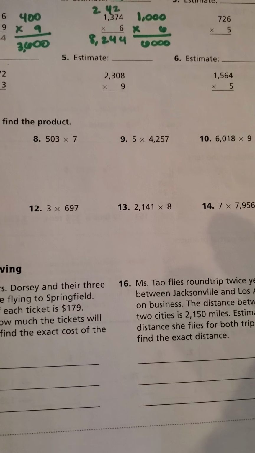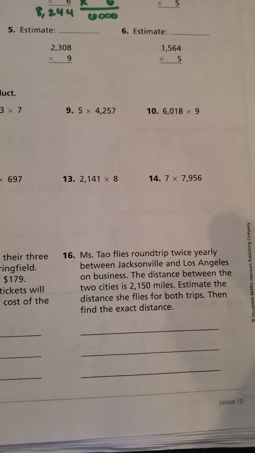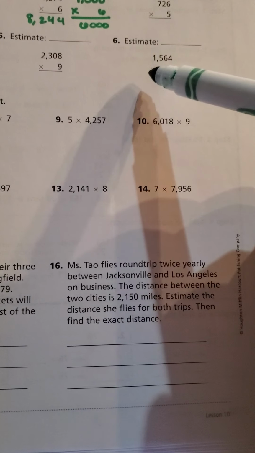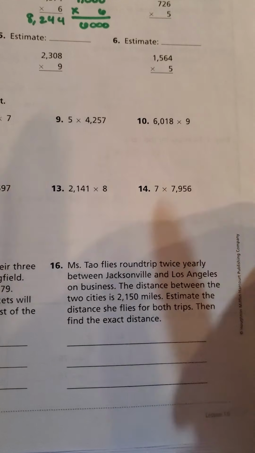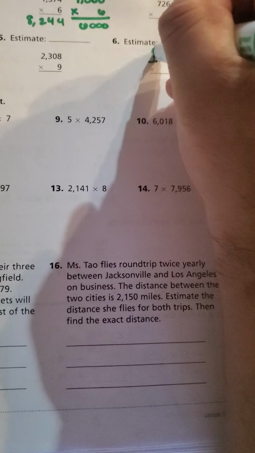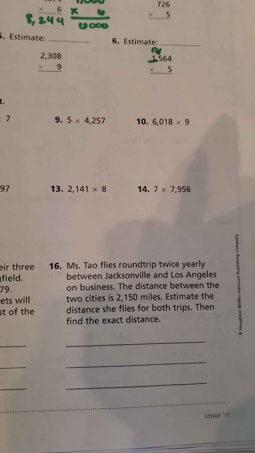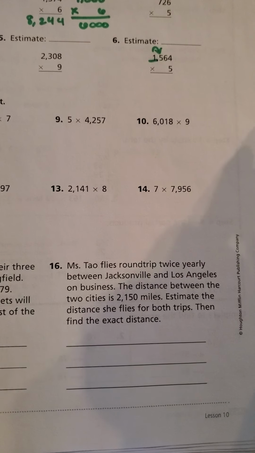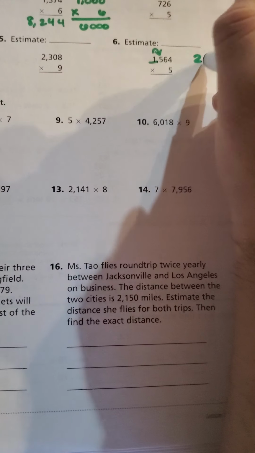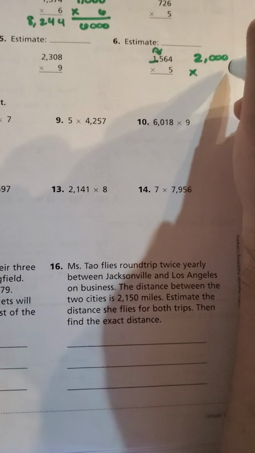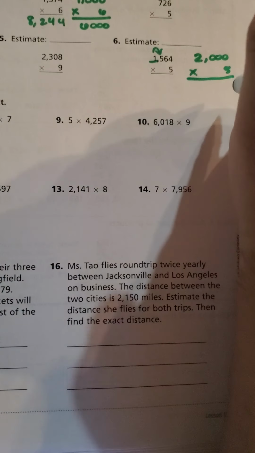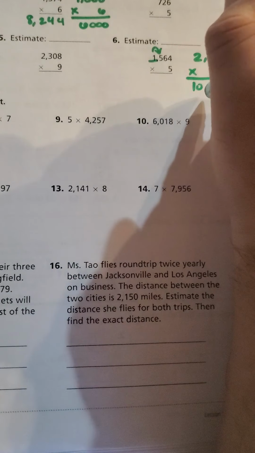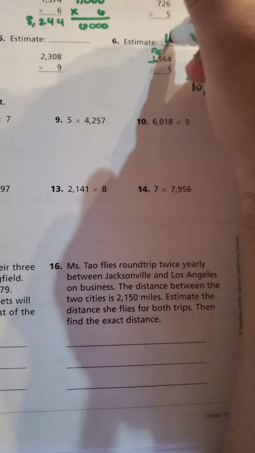So let's look at number 6. Estimate 1,564 times 5. Again, I want to round to the thousands place here, okay? And rounding to the thousands place, it's that same trick. You underline the thousands place, look at that number before, 5 or more raise the score, 4 or less let it rest. That 1,564 to me is closer to 2,000, and I'm going to multiply that by 5, all right? I'm going to bring my 3 zeros down. 5 times 2 is 10. So my estimation here is about 10,000.